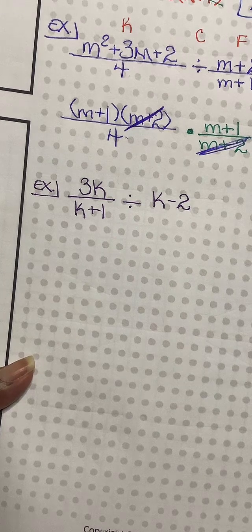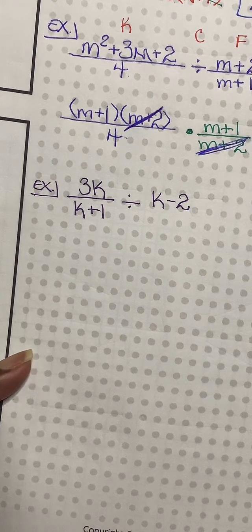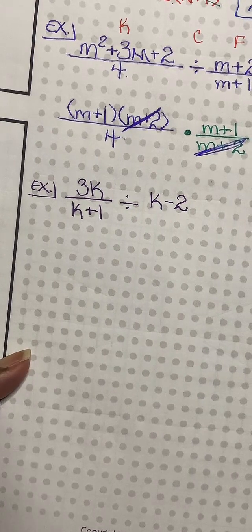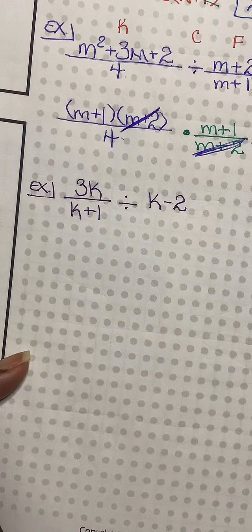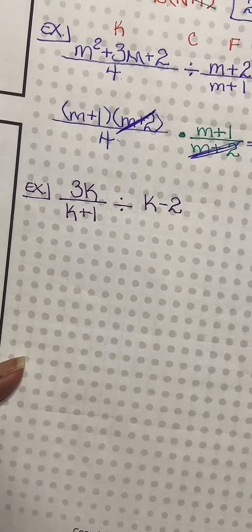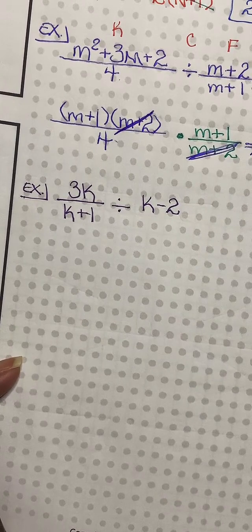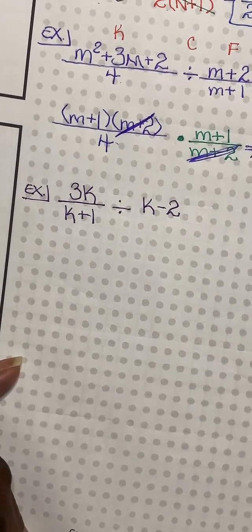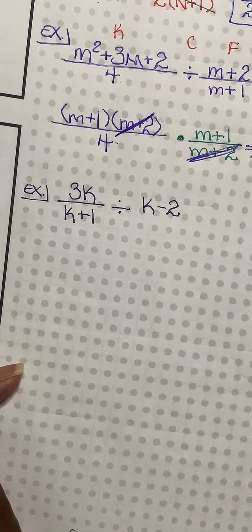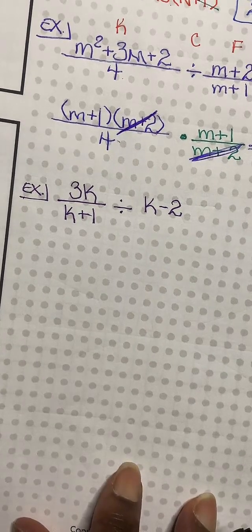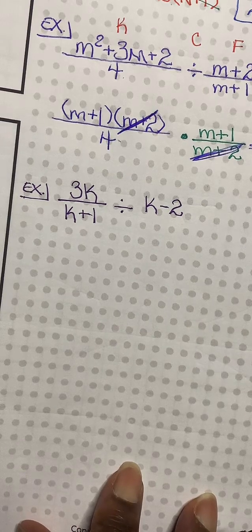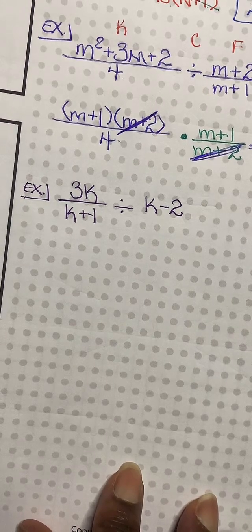What's off? Okay, Casey, there you go. Yes, so we want to invert.